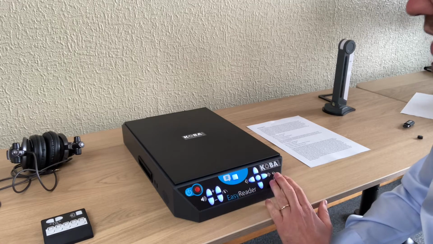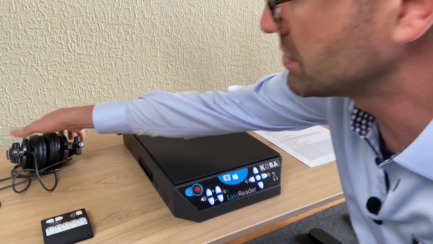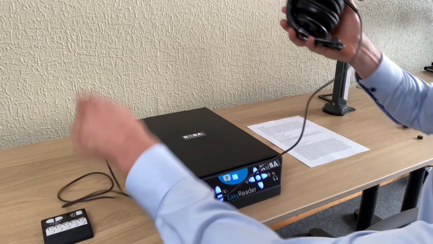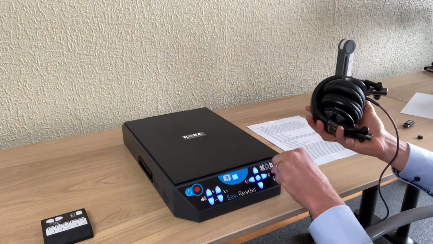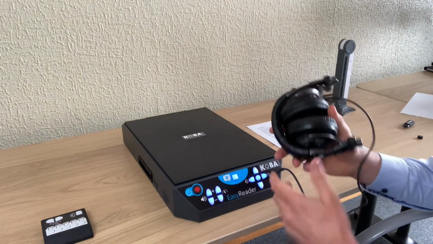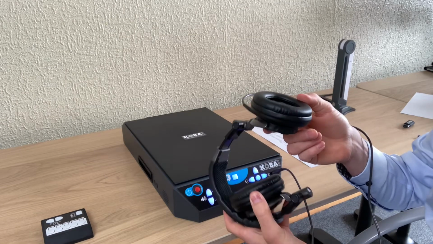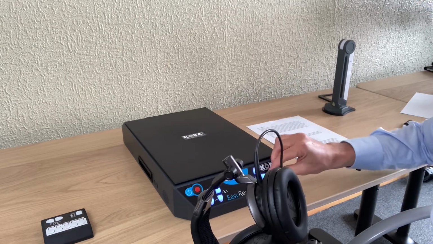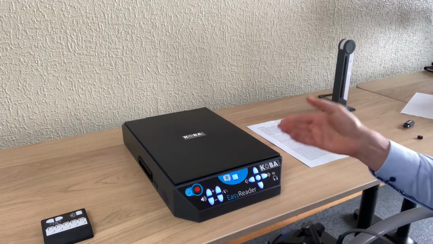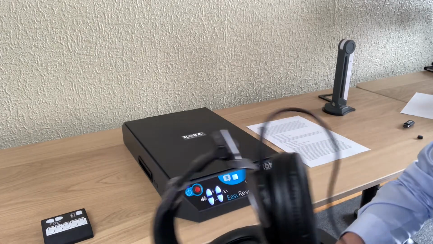The machine also has a headphone connection, a mini jack connection, so I just have to connect it, of course, and now it's reading with the headphone. When I disconnect it, it's again the internal speakers that are speaking.